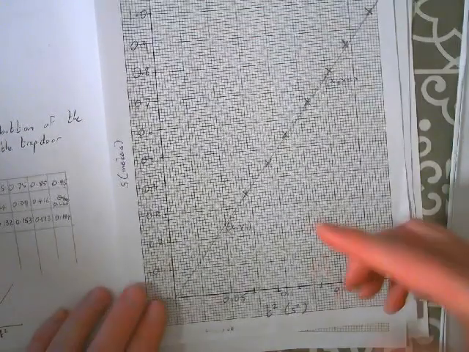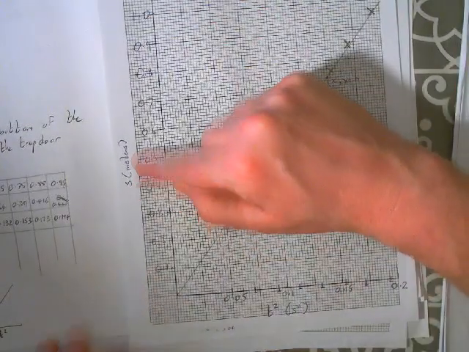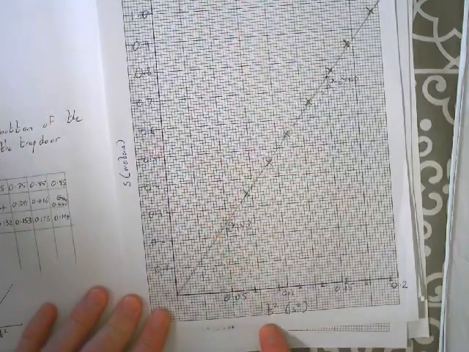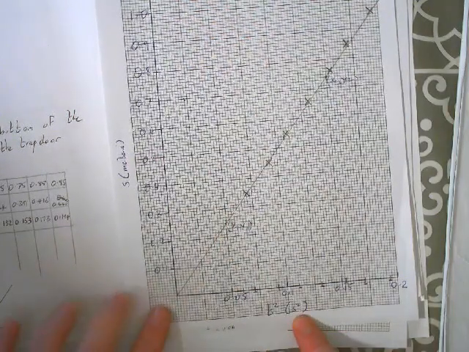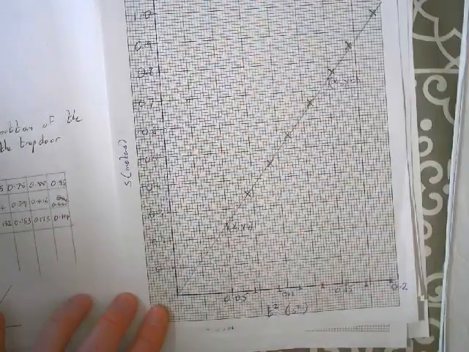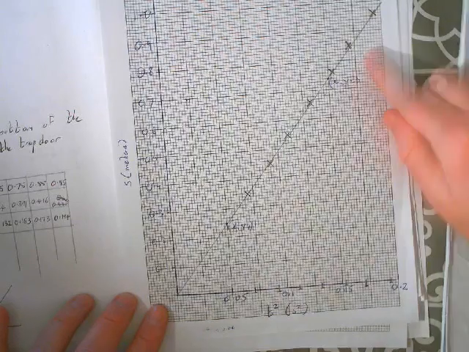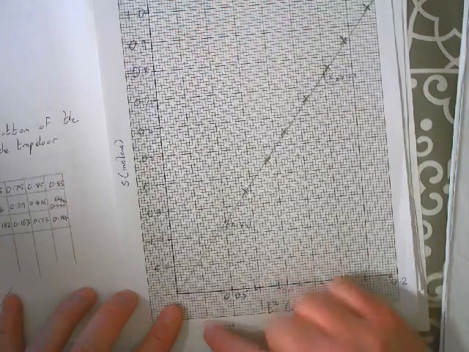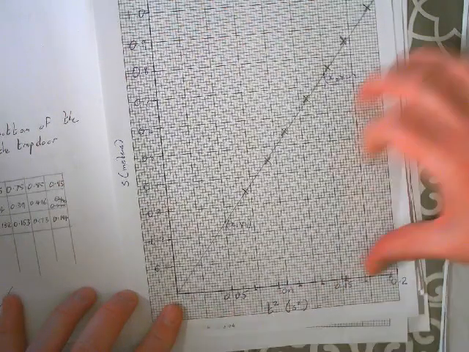So let's keep track of where we are here. Easy data to draw your graph. Okay, essential things: you've got to have your labels on. s is displacement measured in meters. t squared is measured in seconds squared. Plot your graph. Make sure you've got enough room. Make your life as easy as possible.